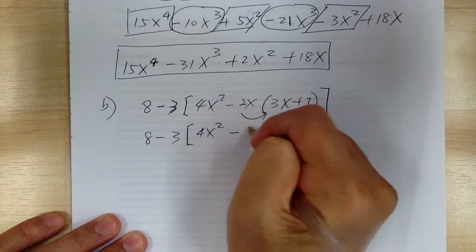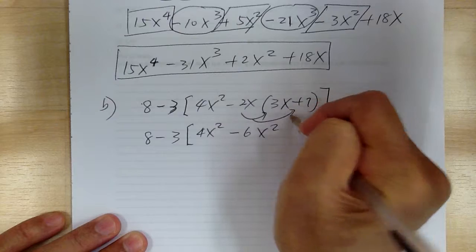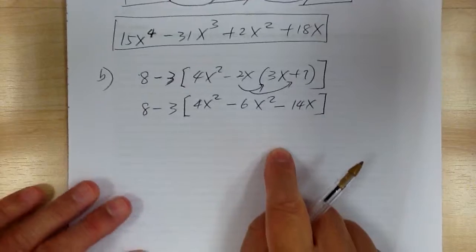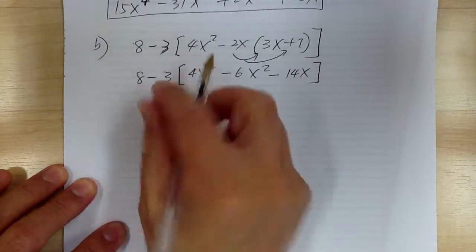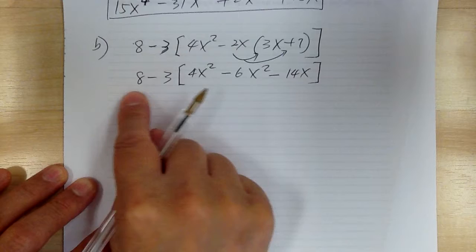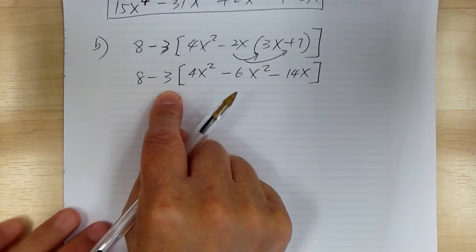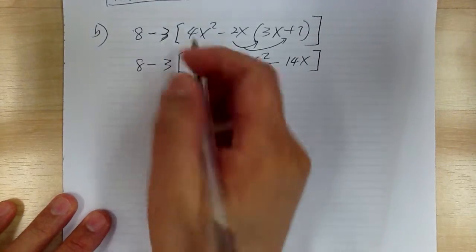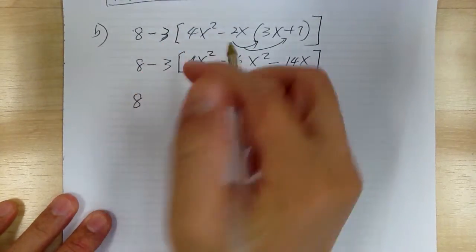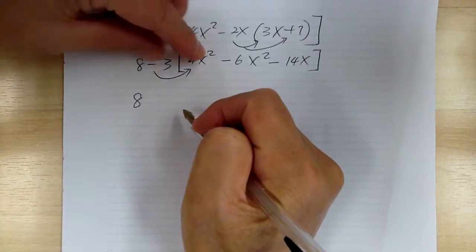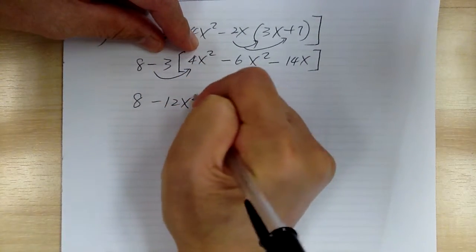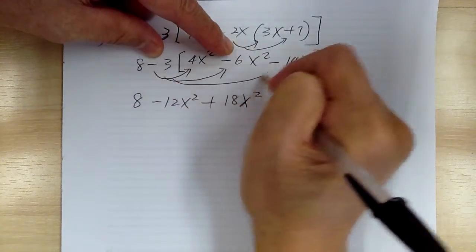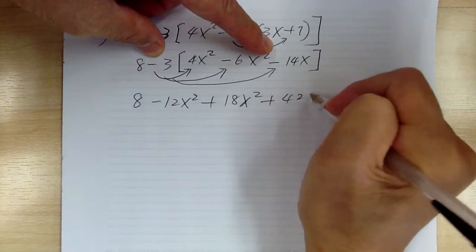So multiply, you get negative 6x squared. Multiply, get minus 14x. So undo the parentheses first, then you can undo the bracket after that. So do not make this into a 5, okay? Because subtraction is the last thing you do. So do not make a minus 3 give you 5. That would be totally wrong. So leave that alone. So multiply, distribute. So this will give you minus 12x squared. Distribute, plus 18x squared. Distribute, so plus 42x.